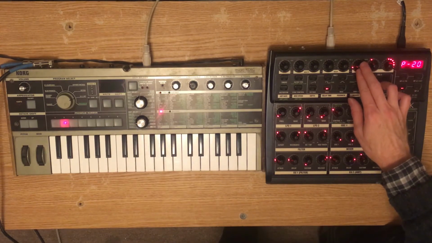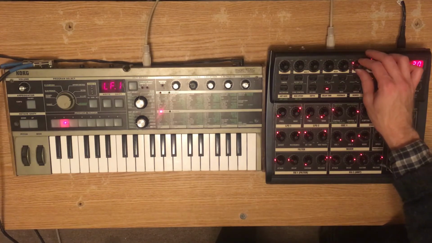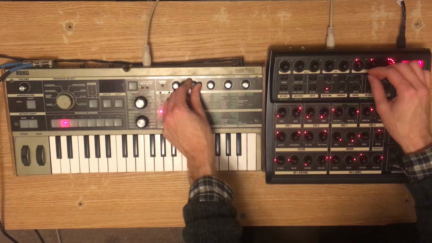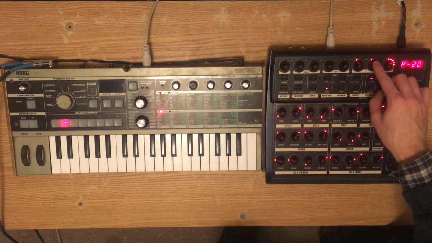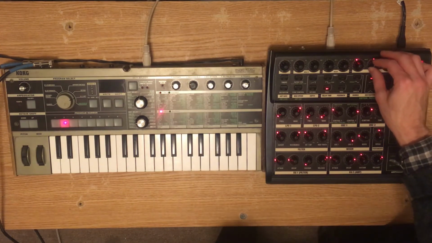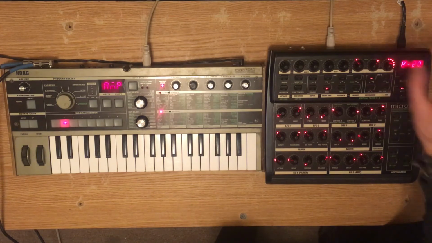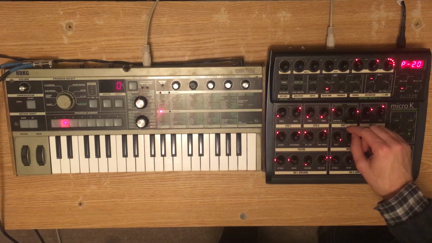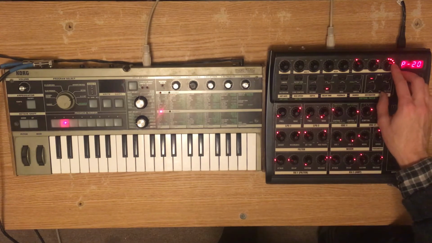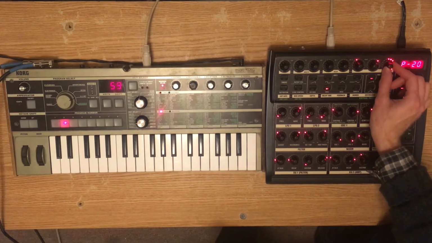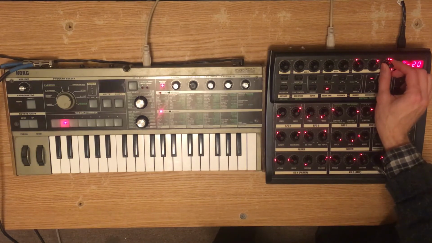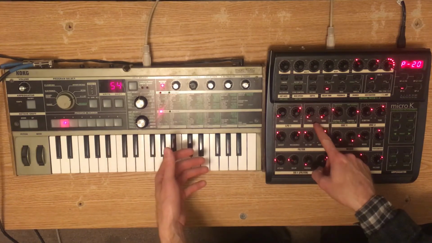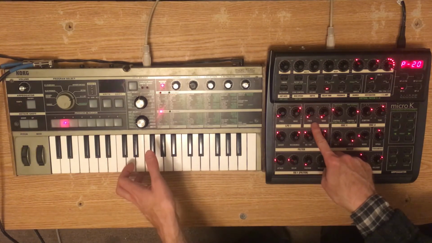So we want the source to be LFO2. We want our destination to be the amp. And we want the intensity to be +54. Now, right now you can hear that's not doing anything since LFO2 is set to 0.